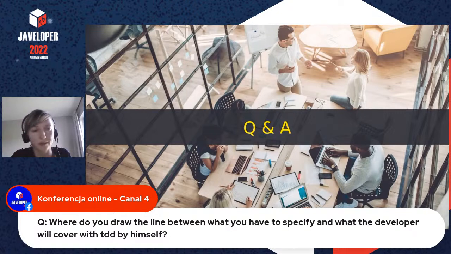Because usually you have some BRD where you have some general, let's say, functional requirements, and you should somehow translate it to your small requirements for your unit.